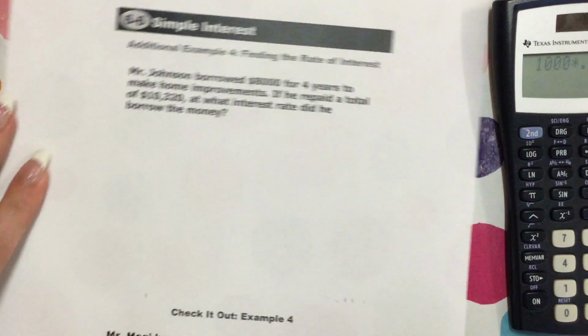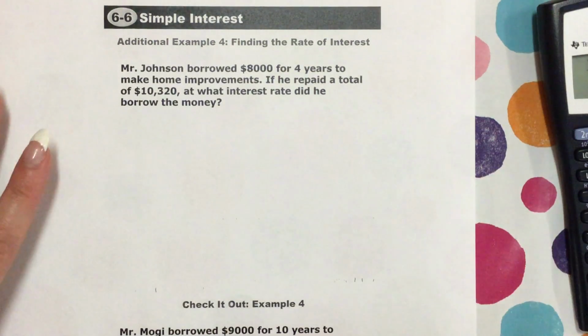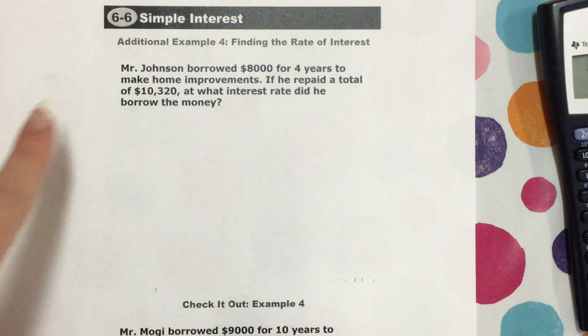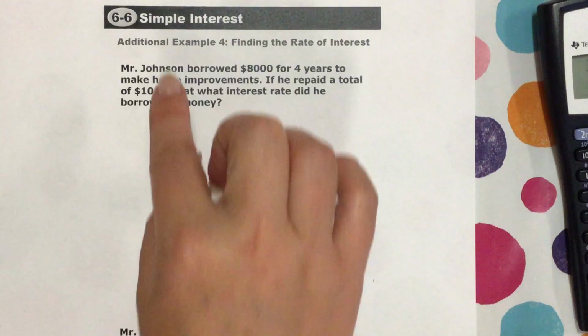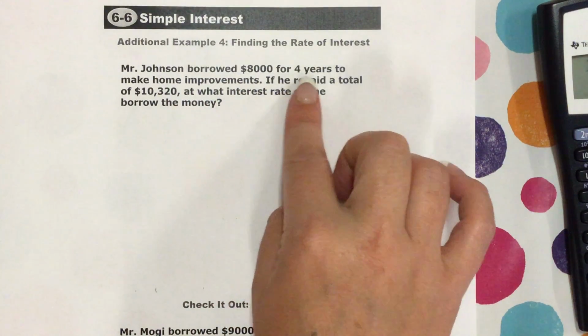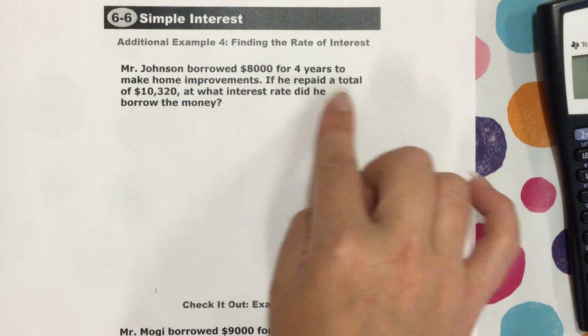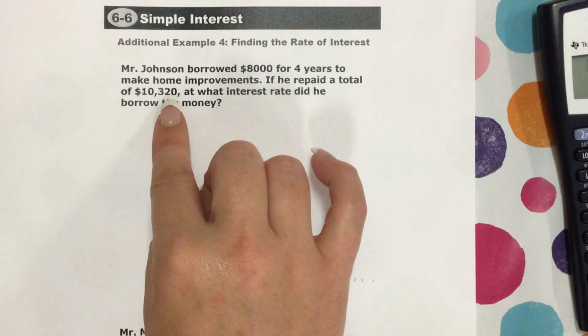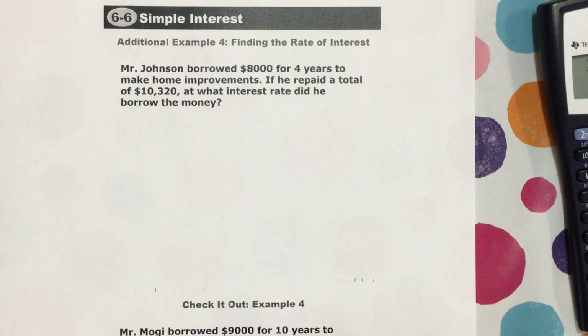What is example number 4? Example number 4 is finding the rate of interest. Mr. Johnson borrowed $8,000 for 4 years to make home improvements. If he repaid a total of $10,320, at what interest rate did he borrow the money?